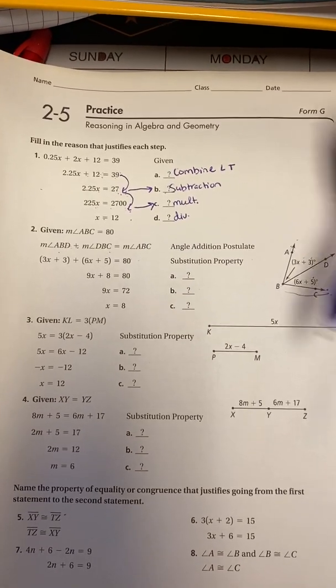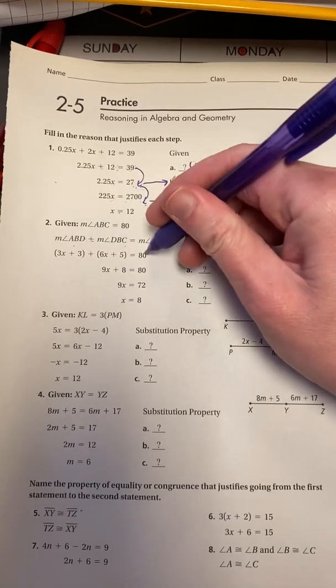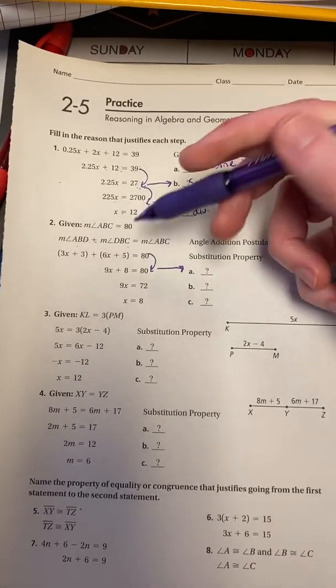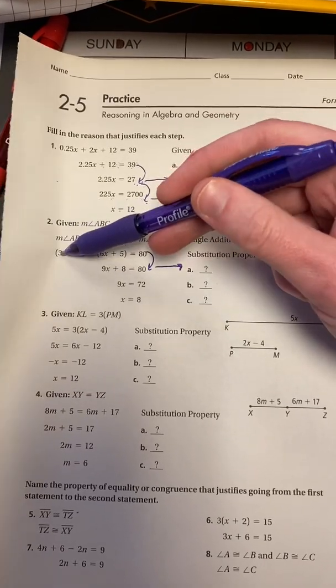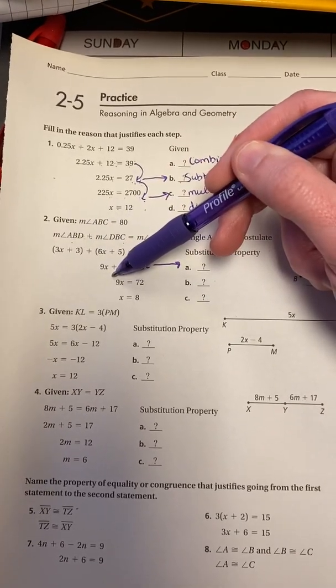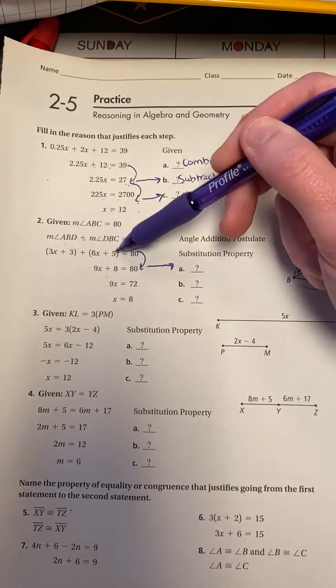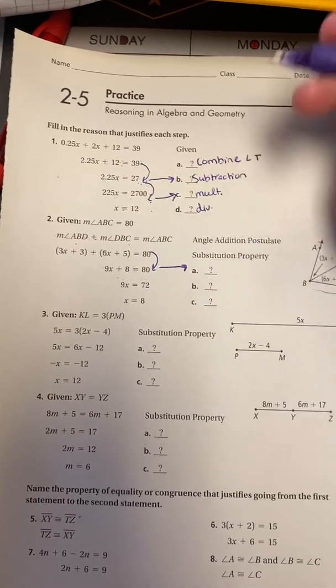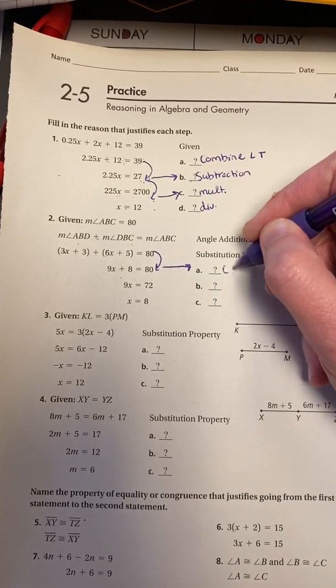Okay, now from here to here, we write here. We combined 3x and 6x and got 9x, and we combined 3 and 5 and got 8. Because they're like terms, we combined like terms.